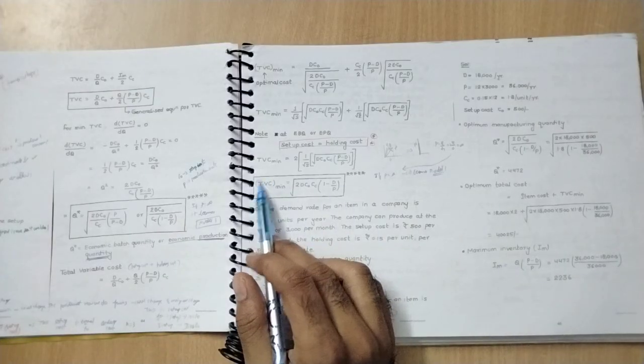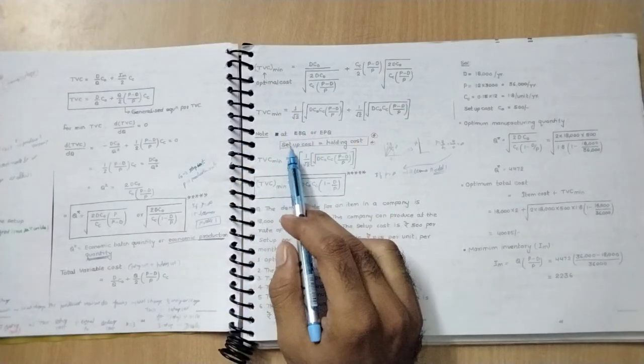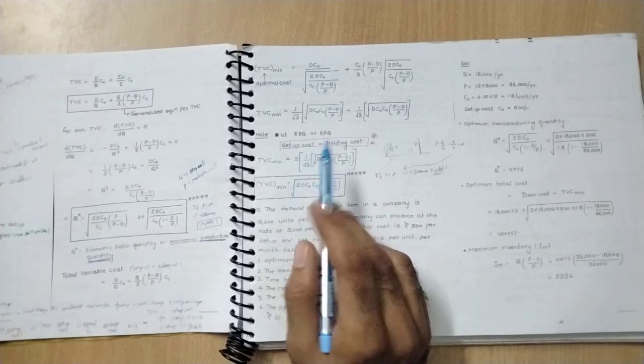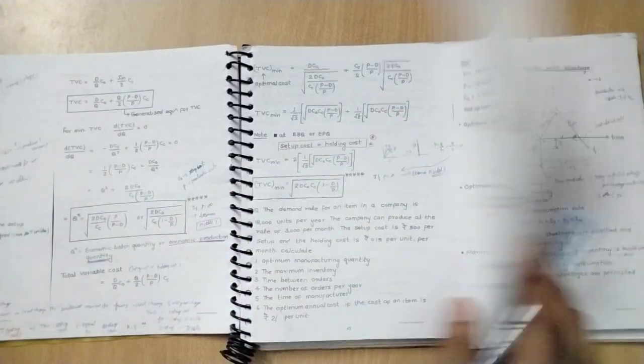So the total variable cost for the minimum is this one. You can see setup cost equals holding cost. Each and every time the setup cost will be equal to the holding cost; sometimes it is the same here also.